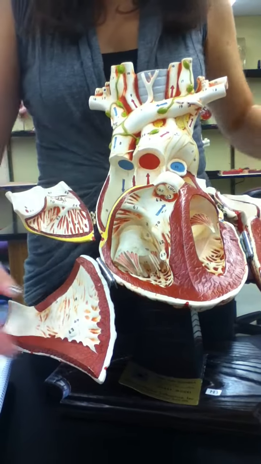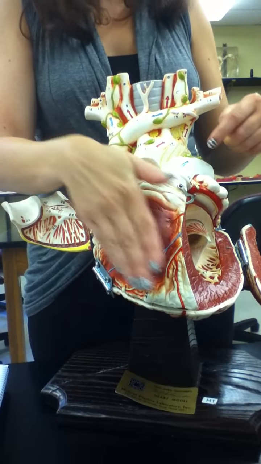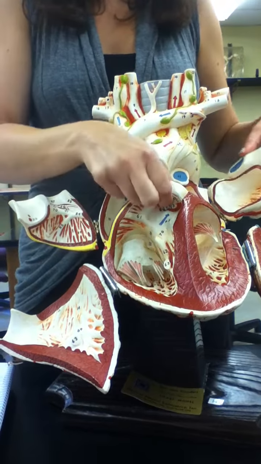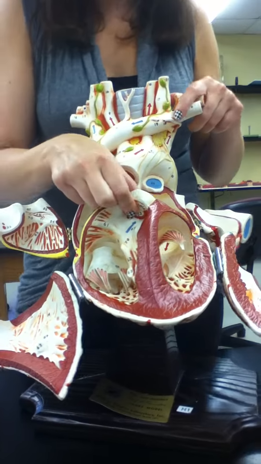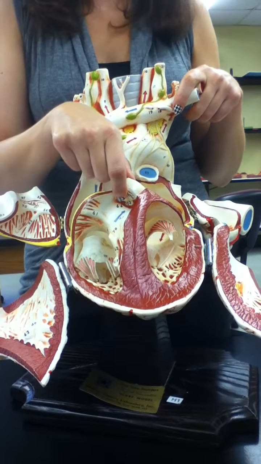The pulmonary semilunar valve, this is called the pulmonary trunk. It's leading to the lungs from the right ventricle, and there's a valve between the right ventricle and the pulmonary trunk. That's the pulmonary semilunar valve, and it's numbers 101, 102, and 103.